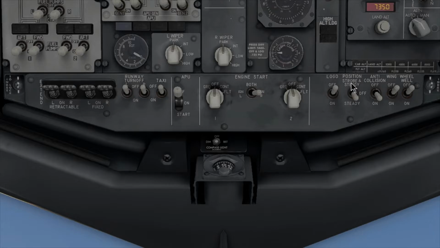The position light has to be strobe and steady, which is 2 clicks, we'll take it to the top. The engine starters have to be at continuous, CONT. The APU is off, and all the landing lights need to come on now.